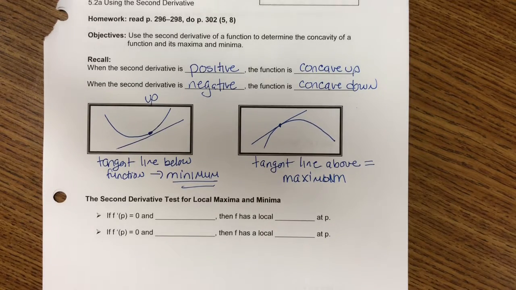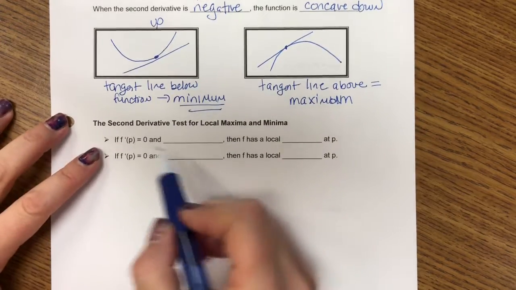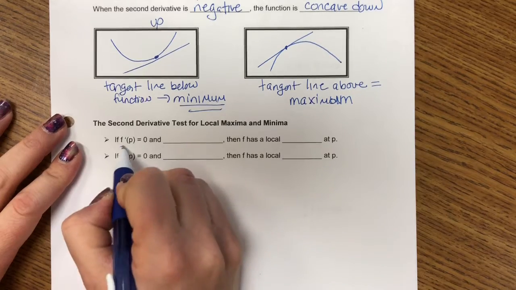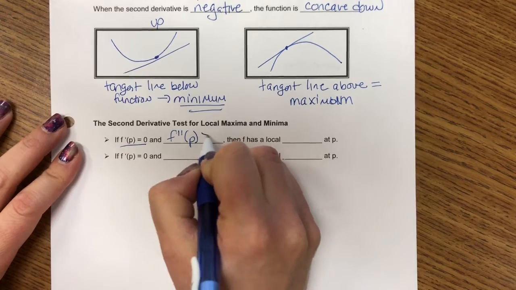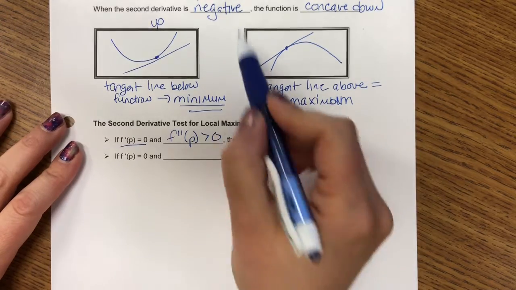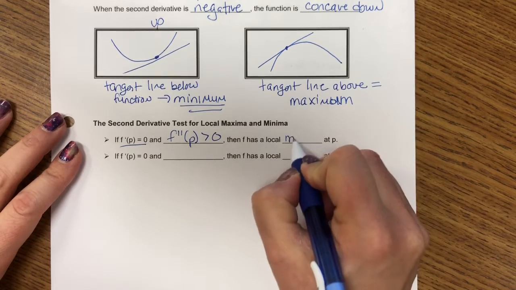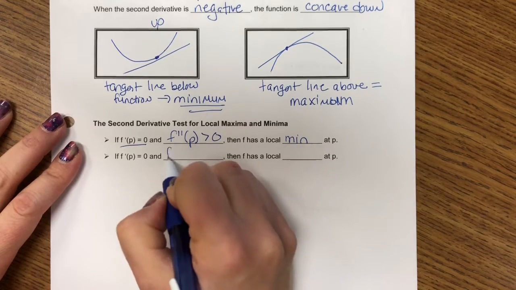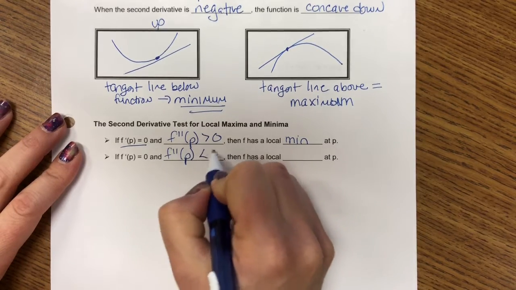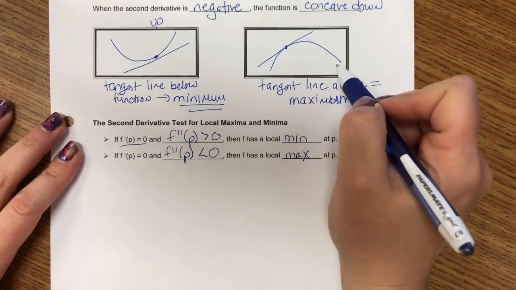So the second derivative test is a way to test for maxes and mins without making that table of values that we just did for the quiz yesterday. So if the first derivative is 0 and the second derivative at a point is greater than 0, meaning concave up, then the point P is a local minimum. And if the first derivative is 0 and the second derivative at a point is less than 0, that means there's a maximum because it was concave down.